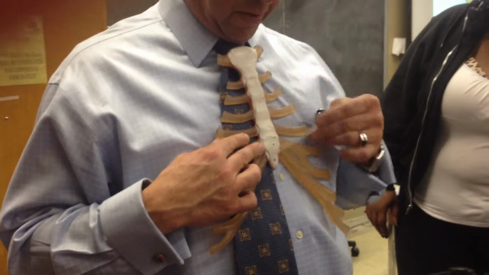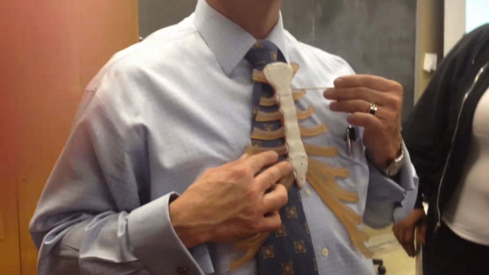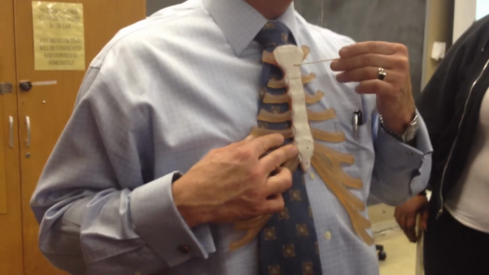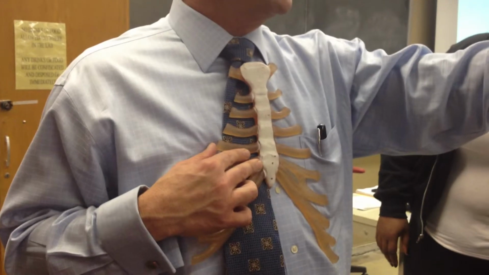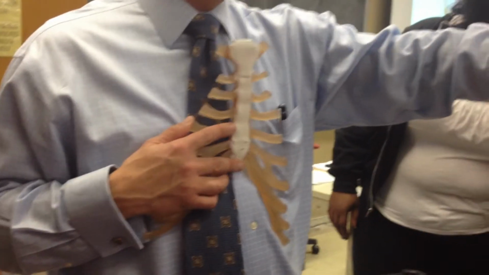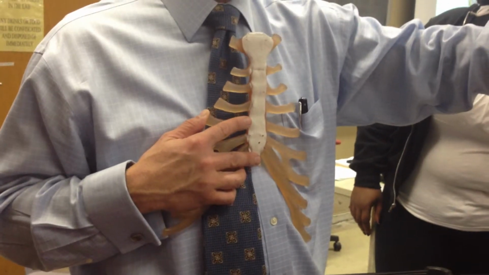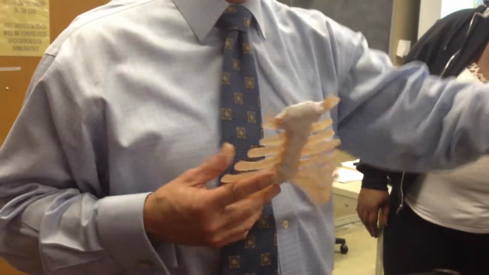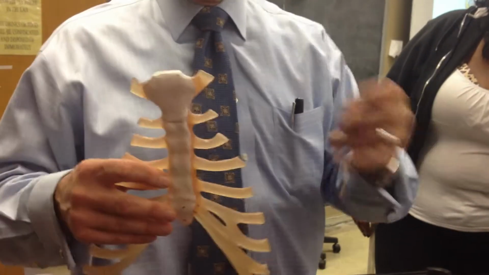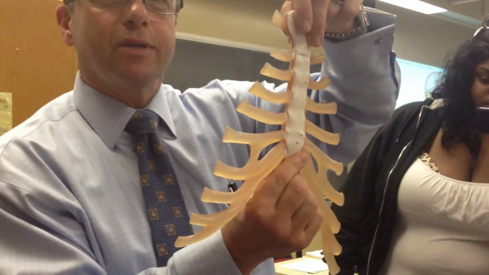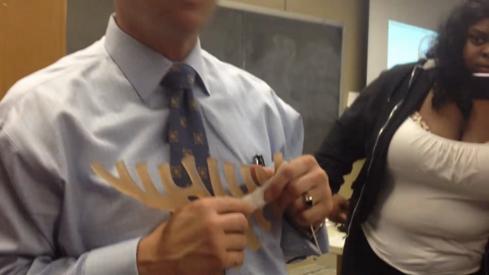Okay, sternum, the whole bone. What's the upper part called? Begins with an M. Opposite of women. Manubrium. Manubrium, alright? Manubrium, body, xiphoid process. Everybody got it?